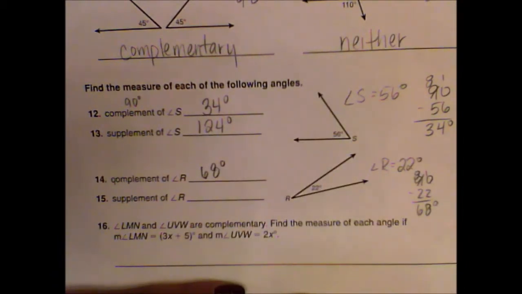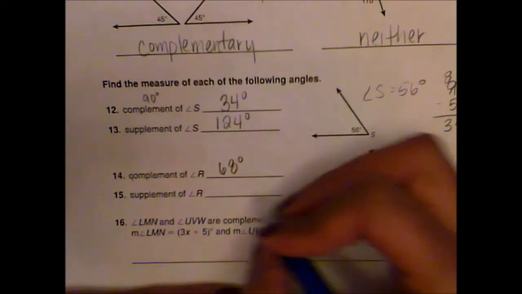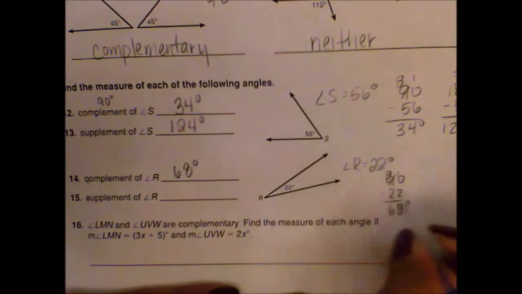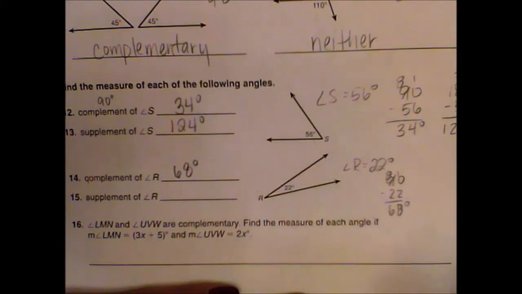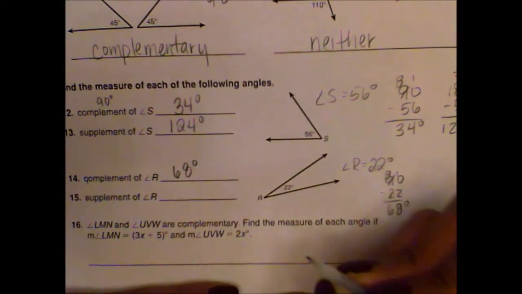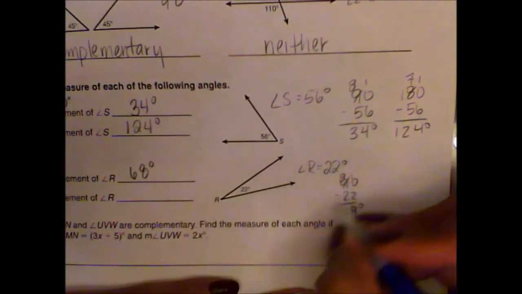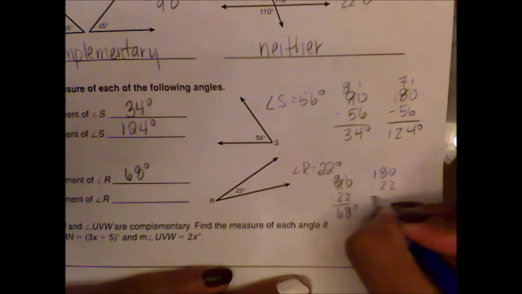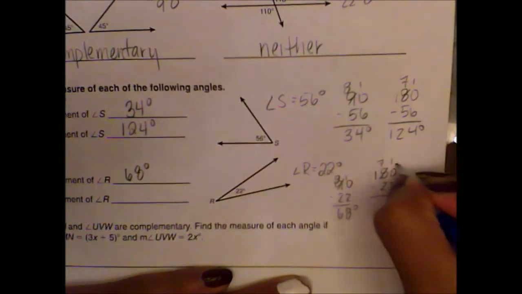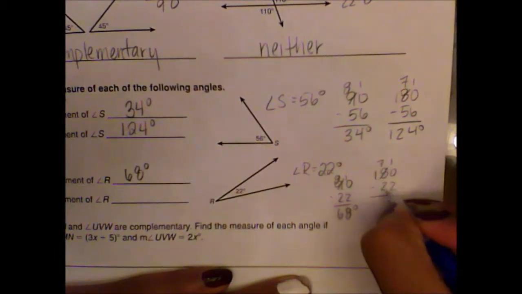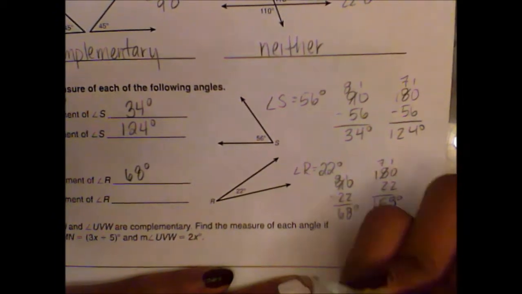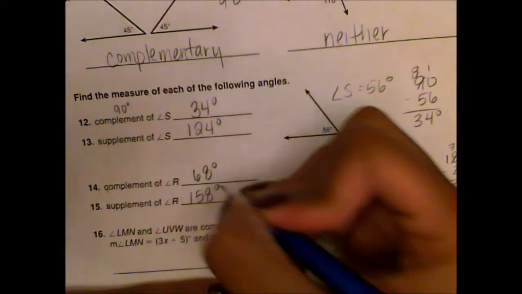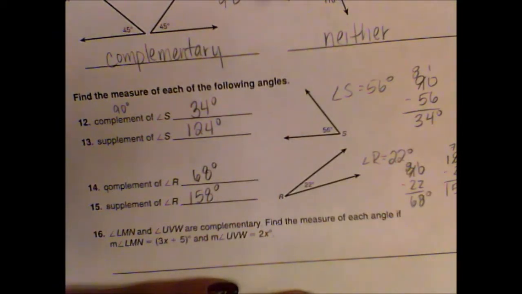Number 15. The supplement of angle R. Supplement, S, 180. So angle R is 22. 22 plus a number would give me 180 degrees. So in order to find out what that number is, I need to subtract 22 from 180. I have to borrow. 10 minus 2 is 8. 7 minus 2 is 5. 158 degrees. So the supplement for angle R would be 158 degrees.